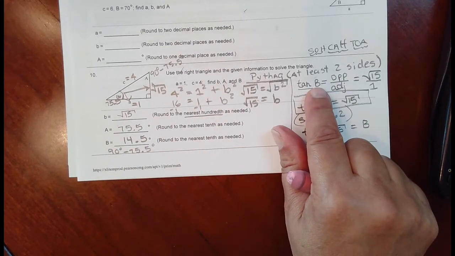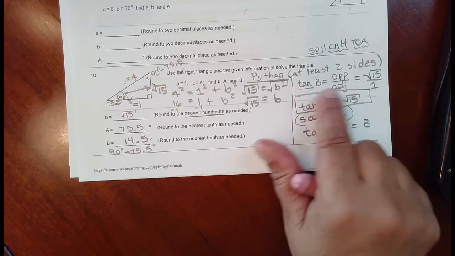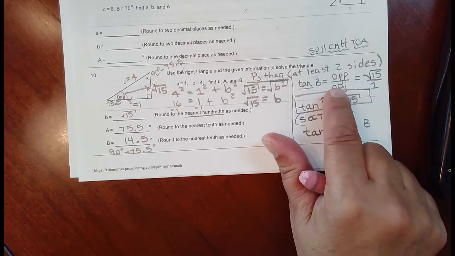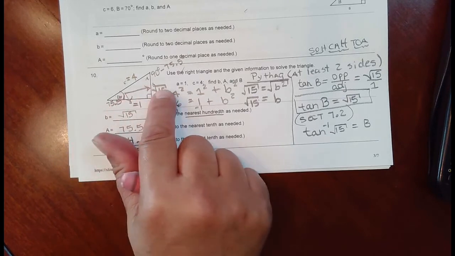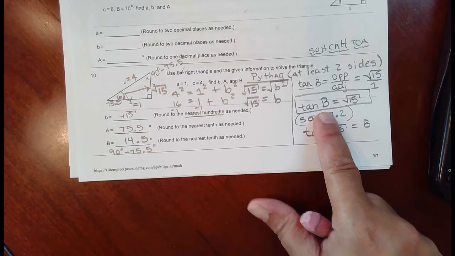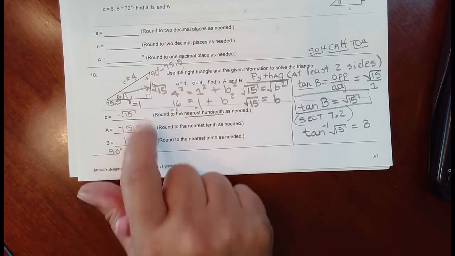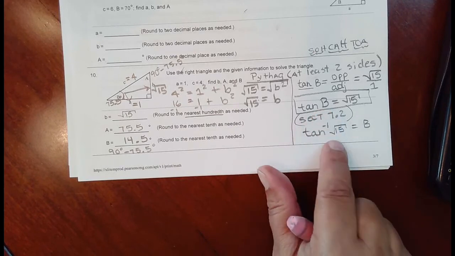And I chose to use opposite over adjacent. You really had choices here because you did have all the numbers along the sides. So there were several ways that you could have gone in your second step here. I chose to do tangent because I was going to use opposite over adjacent. That allowed me to find angle B, and that's because I was standing on angle B, which made this the opposite and this the adjacent. So you were going after B.